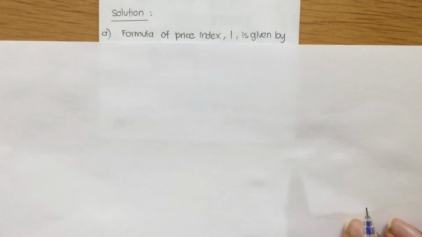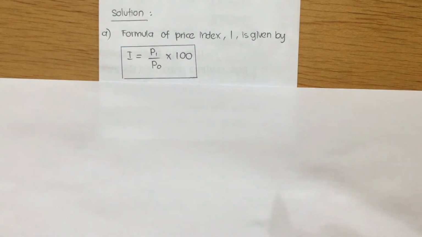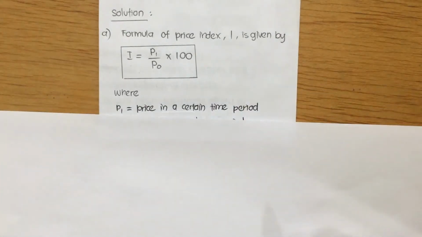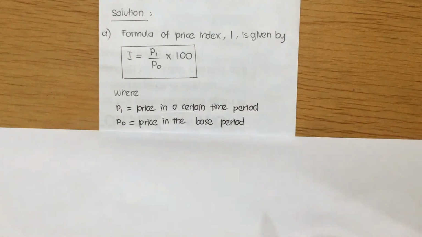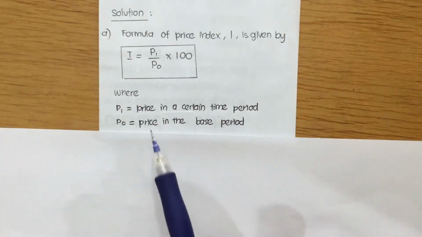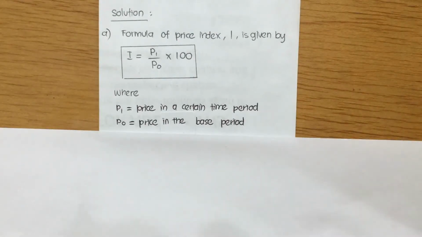The formula of price index I is given by I equals P1 divided by P0 times 100, where P1 is the price in a certain time period and P0 is the price in the base period. In this case, the price in a certain time period is in the year 2007, and the price in the base period is in the year 2006. So we are taking 2006 as the base year.